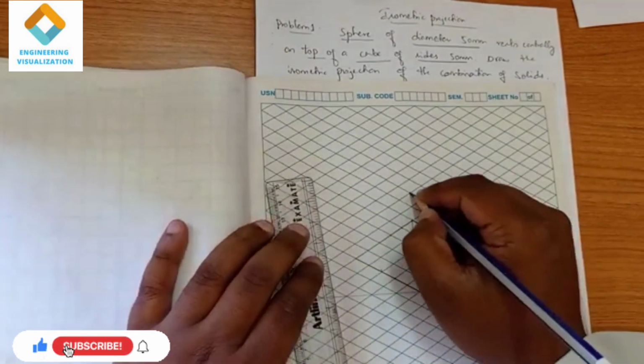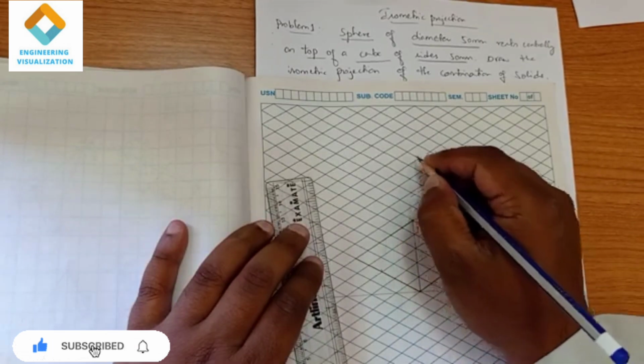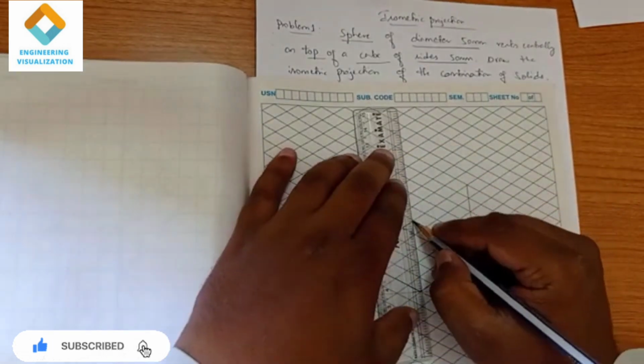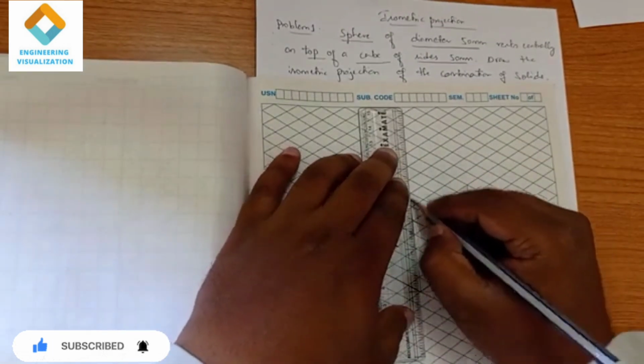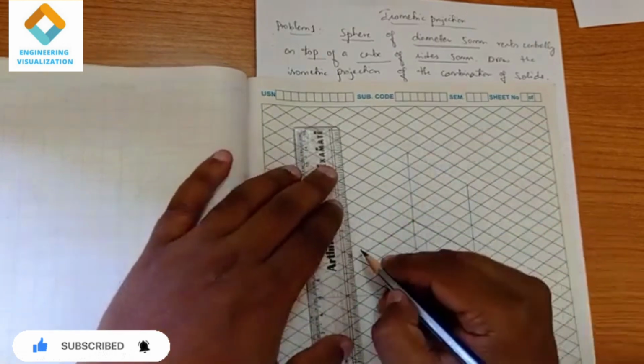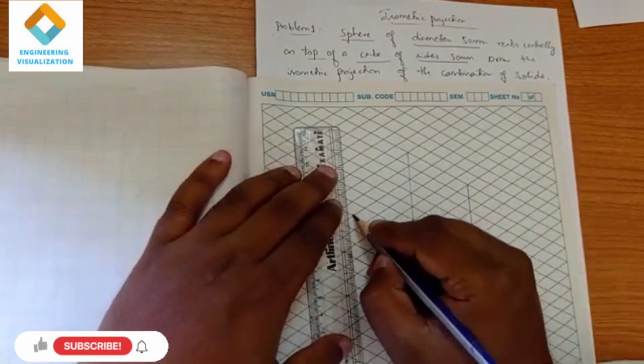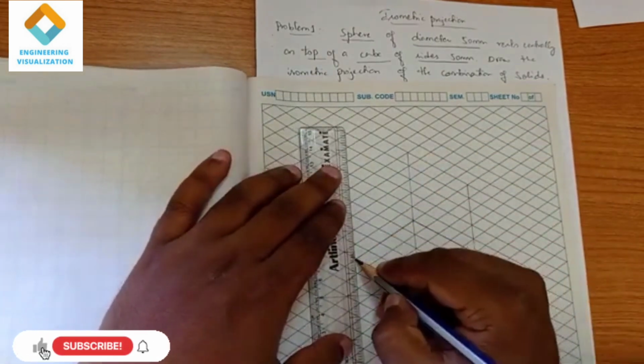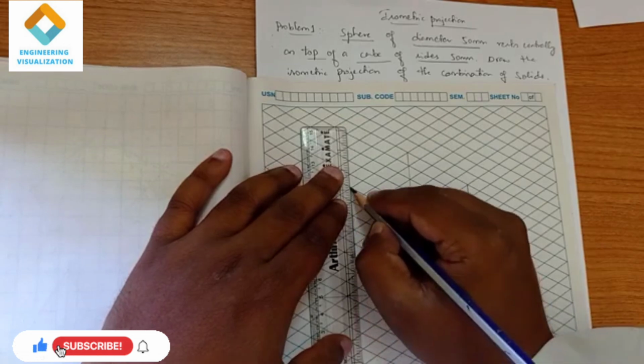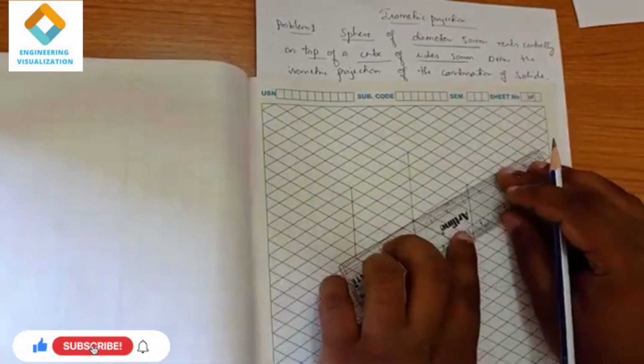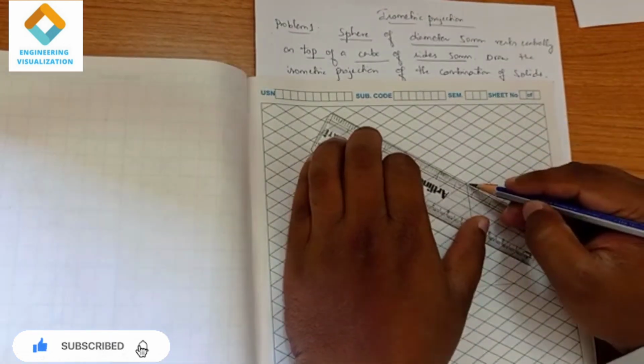Again 1, 2, 3, 4, 5. Same thing here, 1, 2, 3, 4, 5. Okay. So now we have to join with the top face of the cube.